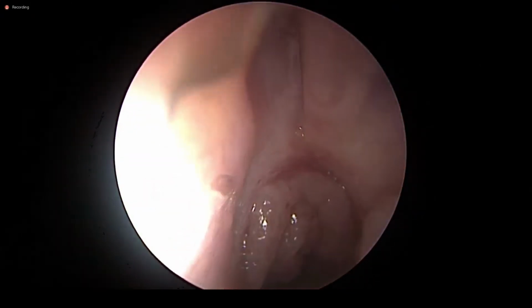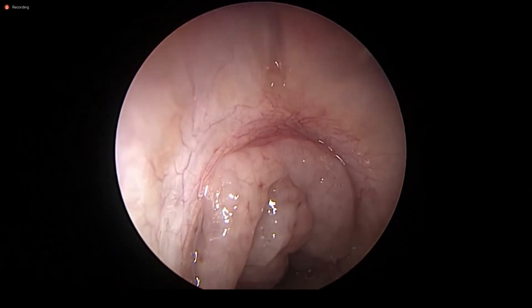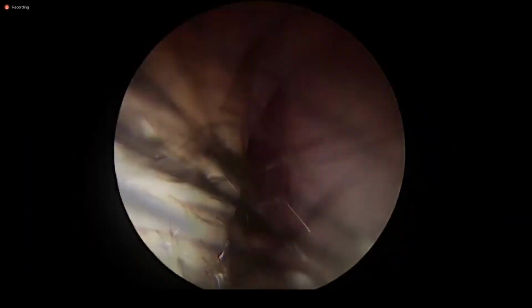See, what is adenoid? The age of the patient, sir? Can you see this? Yes, sir. Age is 4 years. Okay, sir.